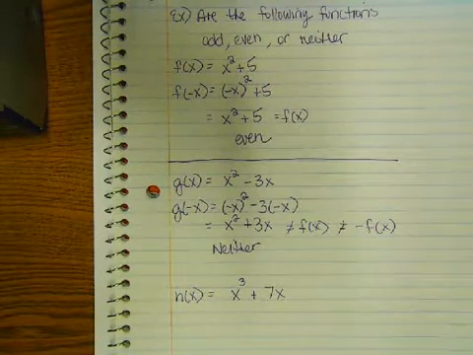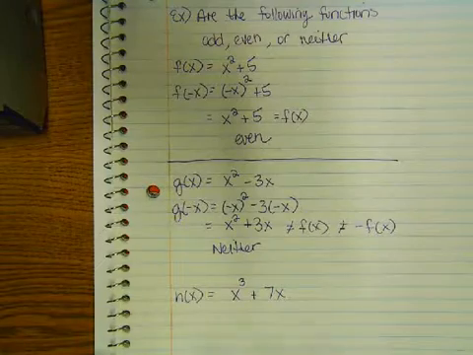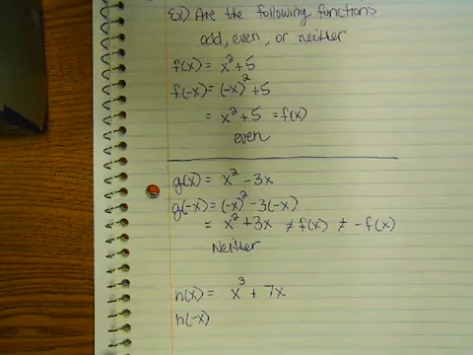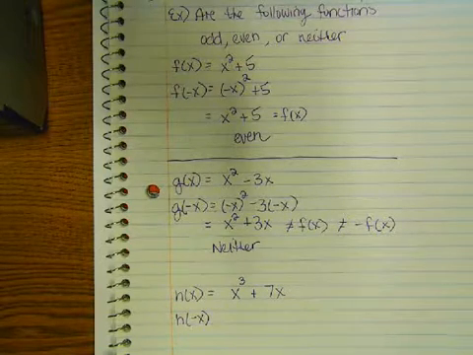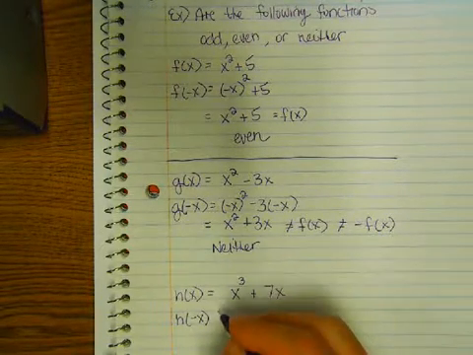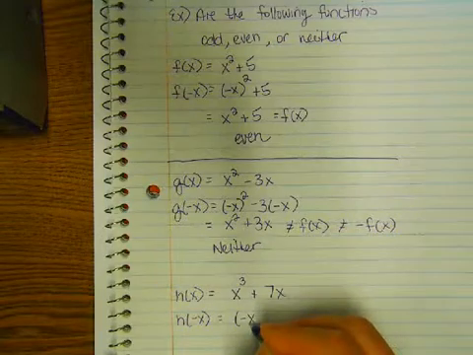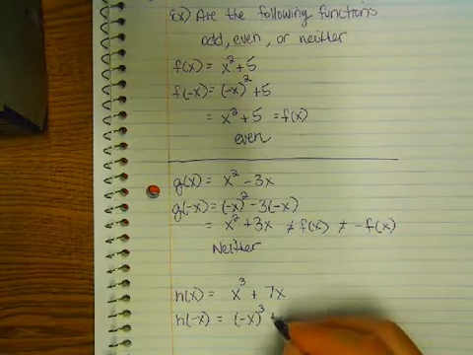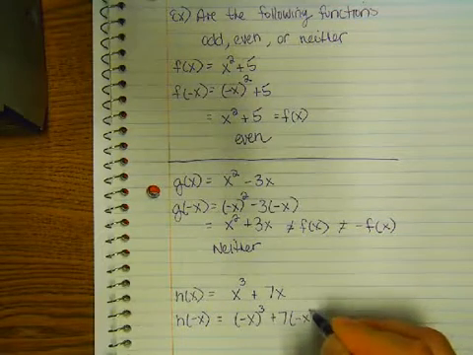Okay. So what I'm going to do is the same thing. I am going to put in negative x for x. So I have negative x, parentheses, cubed, plus 7 times negative x.